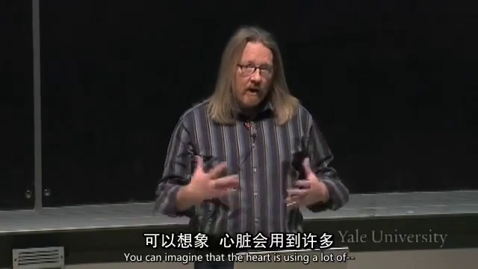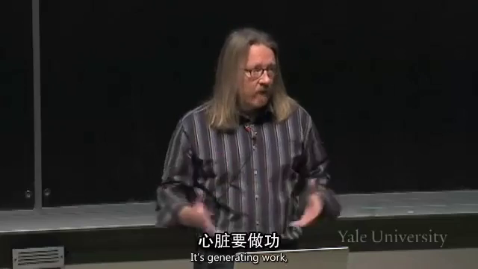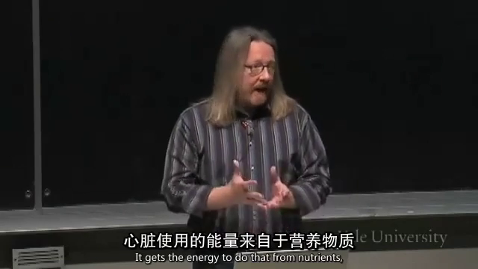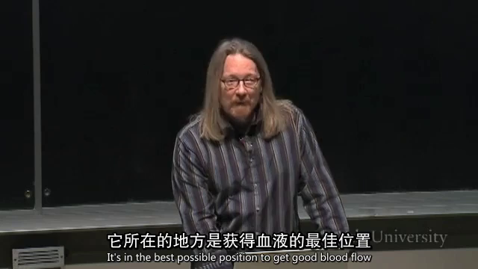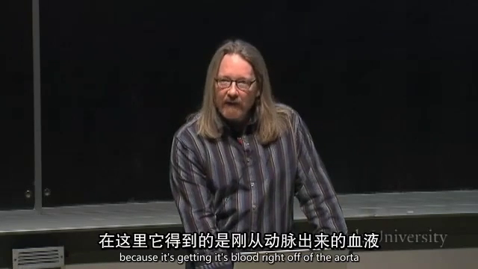And you can imagine that the heart is using a lot of energy. It's generating work. That work is being transmitted into pressure and flow of the blood, and so it gets the energy to do that from nutrients, oxygen, glucose, and so it needs a lot of blood flow. And so it's in the best possible position to get good blood flow, right? Because it's getting its blood right off of the aorta, where flow is a maximum.